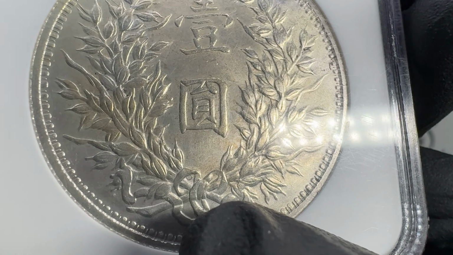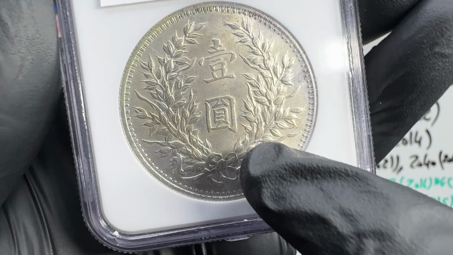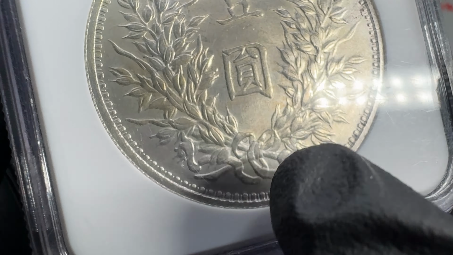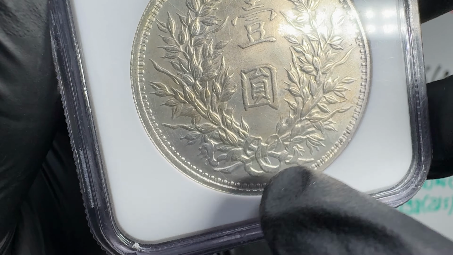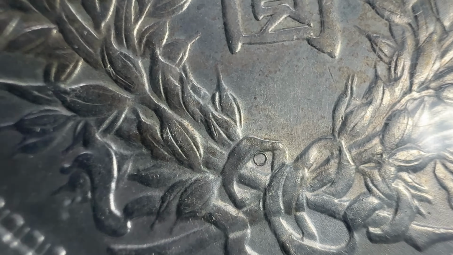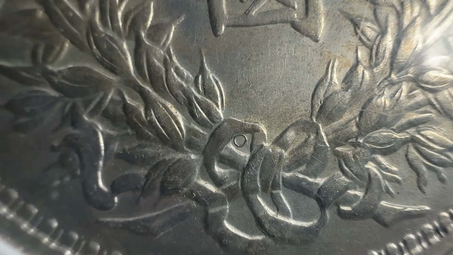And here, which is the most important thing in this video, below the denomination you can see a ribbon, and inside the ribbon, you can see a circle. I hope this is visible.